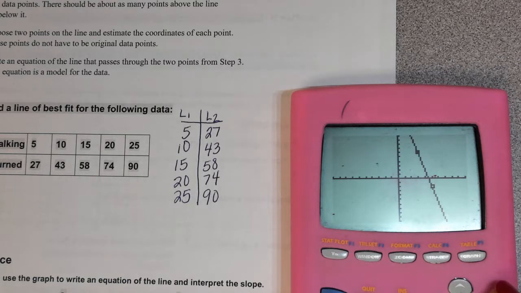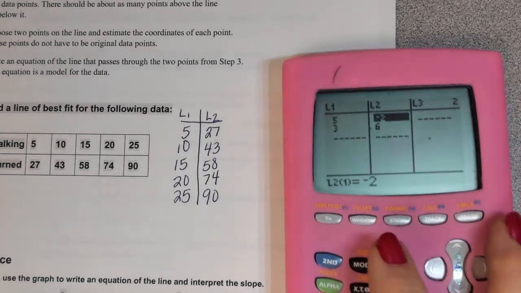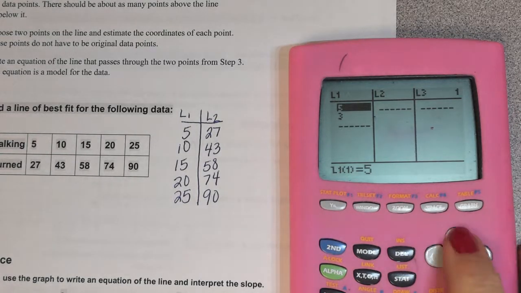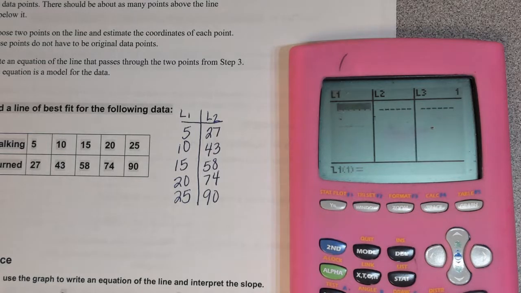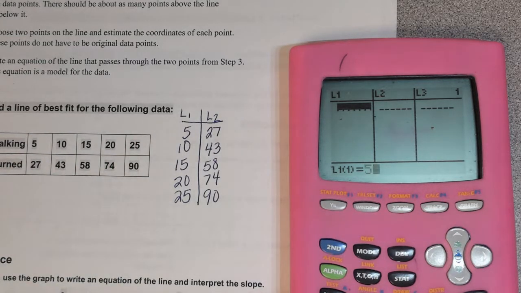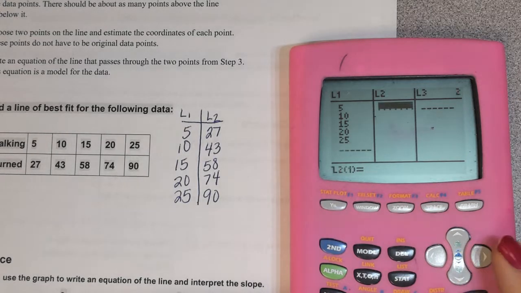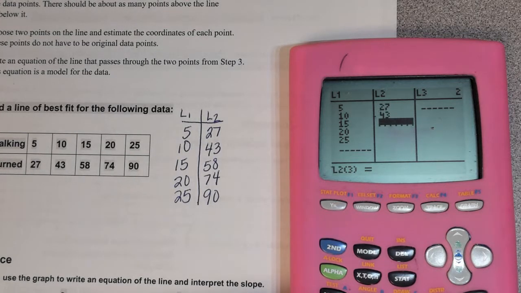What is it under? Stat. Edit. So push enter. Clear out what you got. Clear, enter. Up to the top, clear, enter. Type in all those X's. When you get to 25, push enter, and then arrow over to the second list. Okay, everybody got them all in?